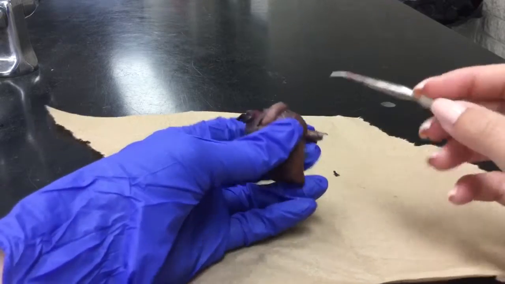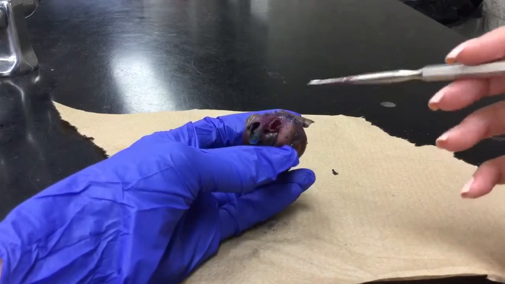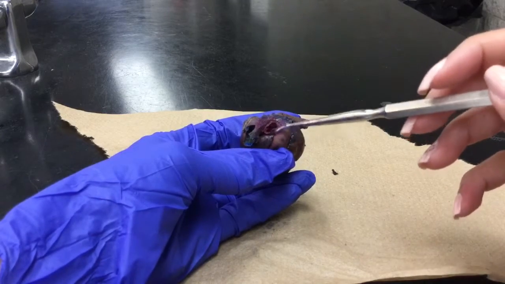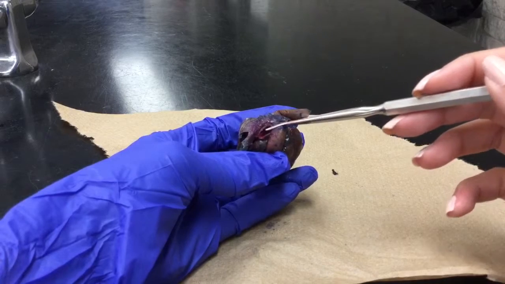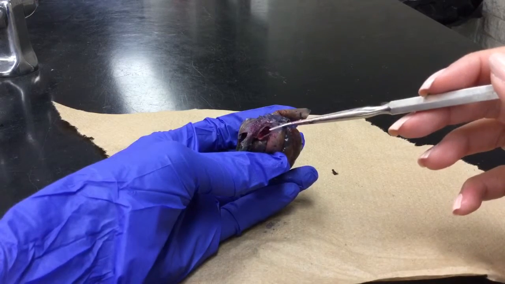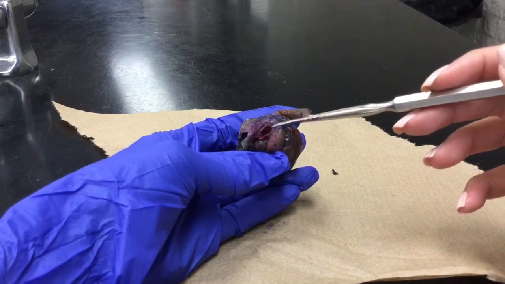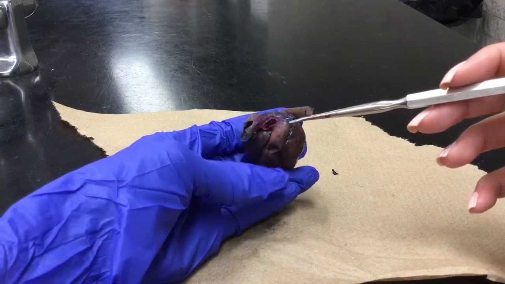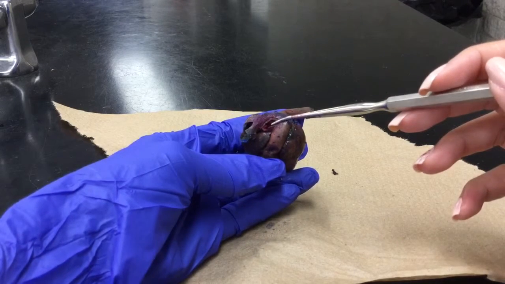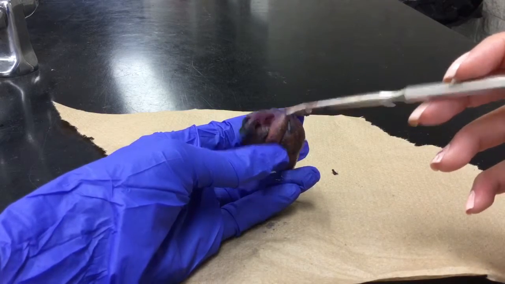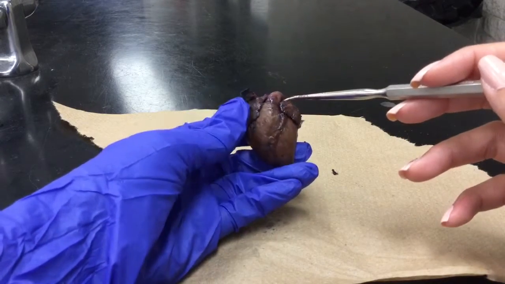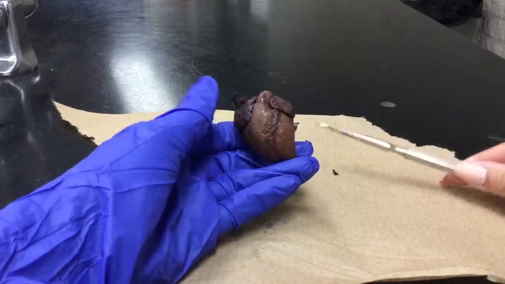For a fetus, one of the special features is a connection between the aorta and the pulmonary trunk. There's actually a little hole in between those two. What is the name of the structure that connects the pulmonary trunk to the aorta? Ductus arteriosus. All right, that's it. Make sure you study those parts for the final.